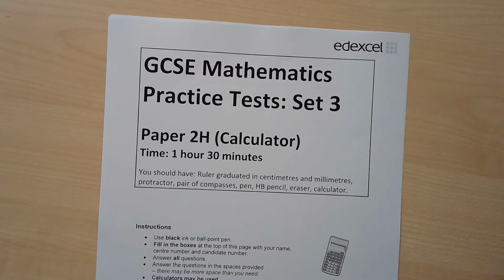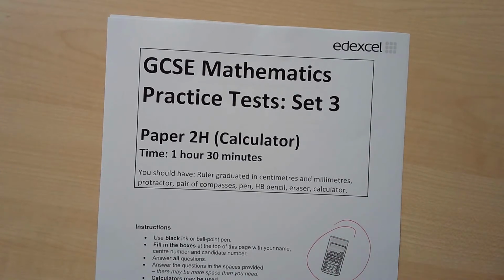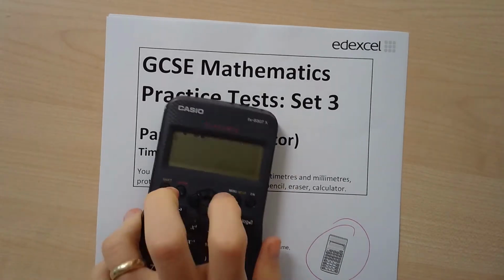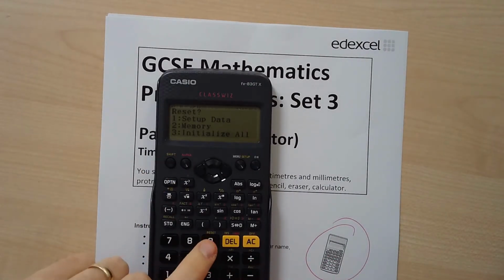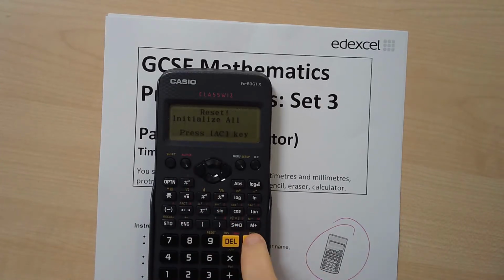It's a calculator paper, so please make sure you're using it. And I always say if you start a calculator paper, reset your calculator by pressing shift 9, I'll say reset or clear. You want to press number 3 equals AC.